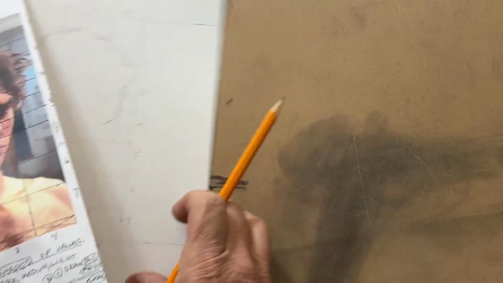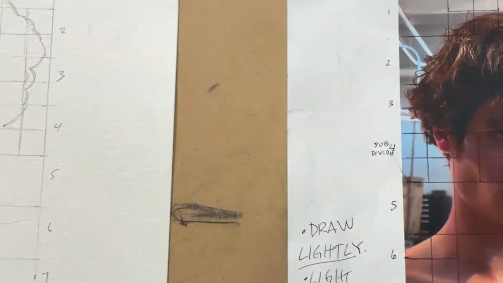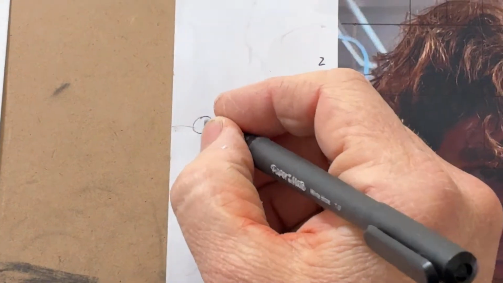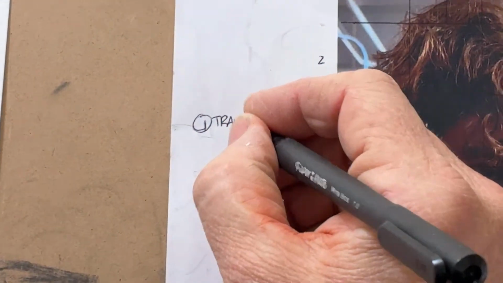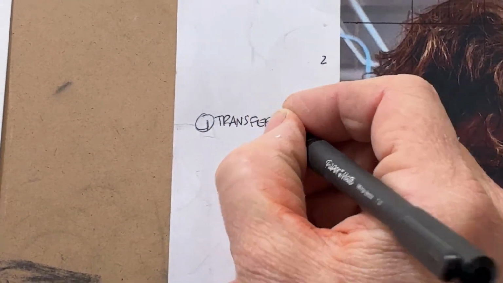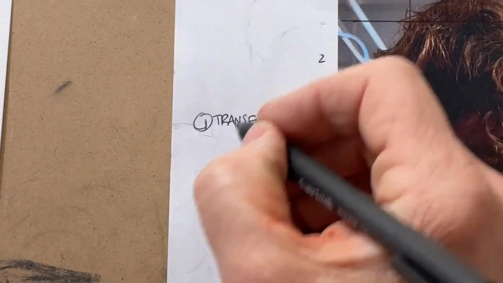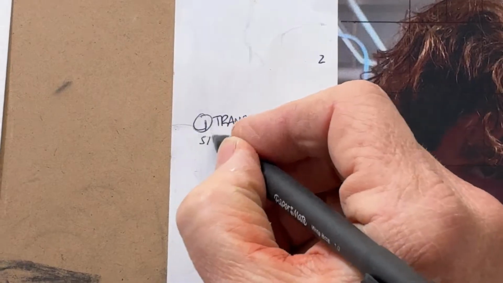Okay, so let's write that down. Get your ballpoint pen out. Okay. On your reference sheet, we're going to go: 1. Transfer the silhouette. This is called a silhouette.